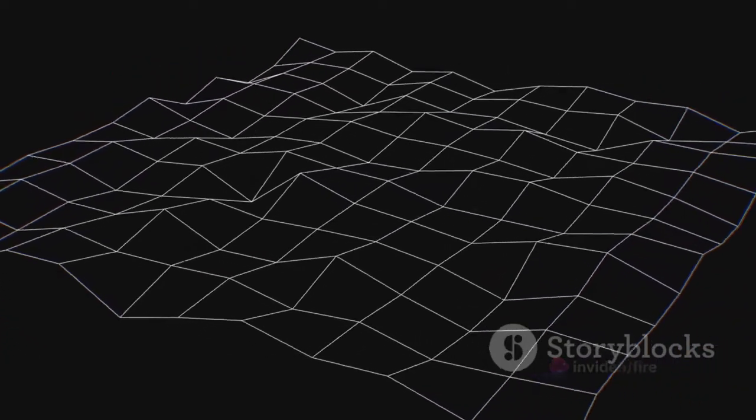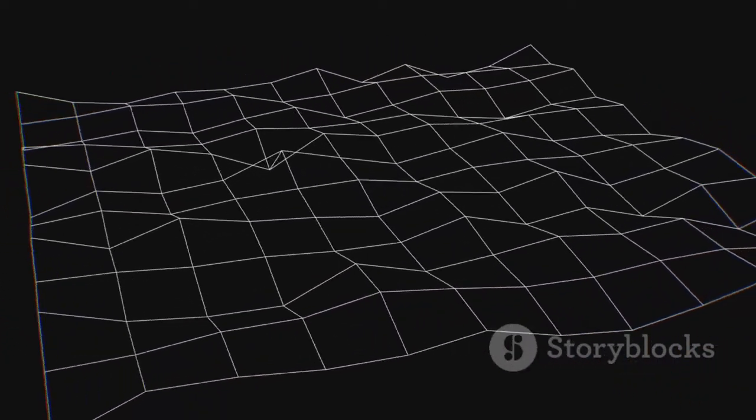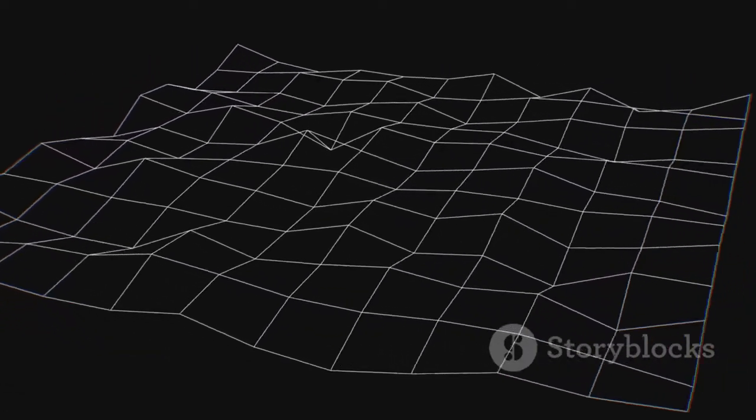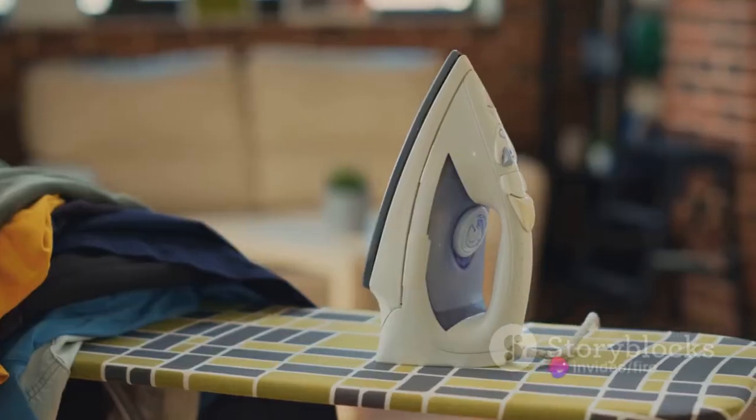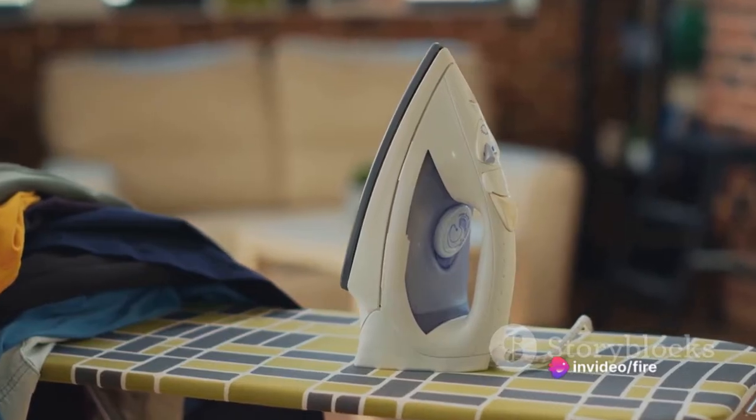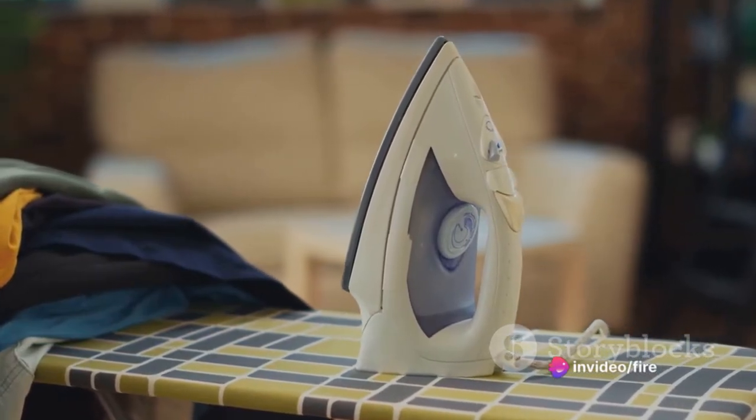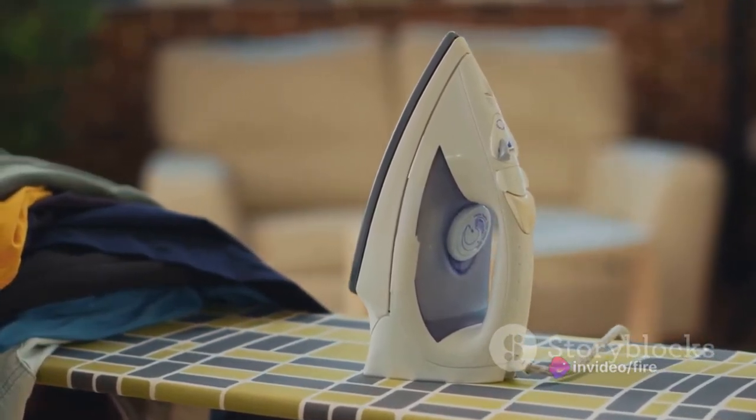After we're happy with the details, we then proceed to retopology. This process involves creating a new optimized version of the mesh, which ensures our model is as efficient and clean as possible. It's like ironing out the wrinkles on a shirt, making everything smooth and neat.